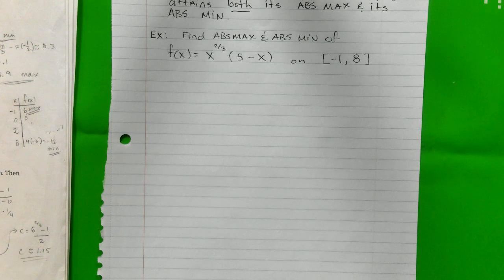So we've got to make sure that we've got a continuous function so that we know that we're going to find them. X to the 2/3 power means we've got a cube root of a number that's squared. And we can take cube roots of every number in the world, right? Maybe not in our head, but cube roots are defined for positive numbers, negative numbers, and even 0. So x to the 2/3 is well defined, so is 5 minus x, and then the product of two continuous functions is continuous. So we do have a continuous function, we do have a closed interval.